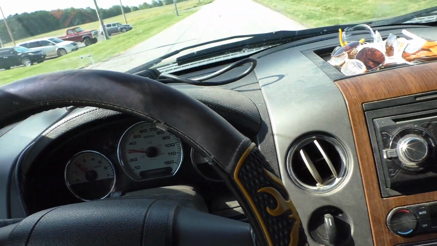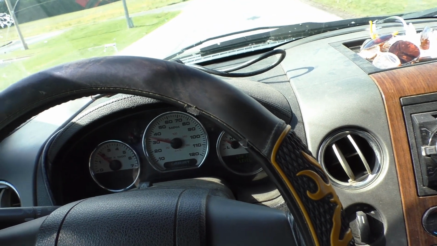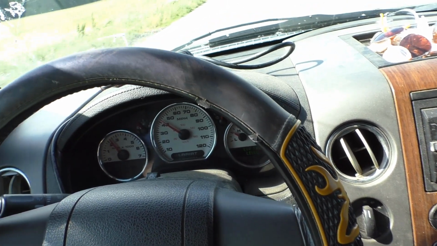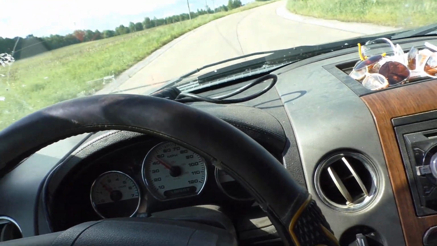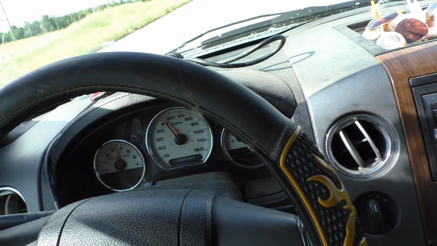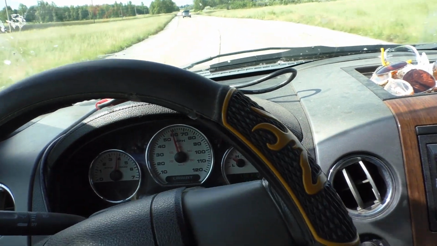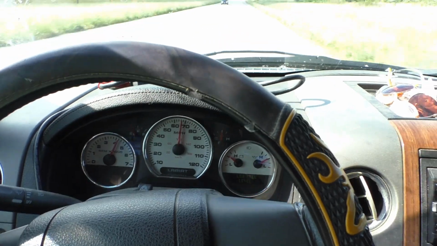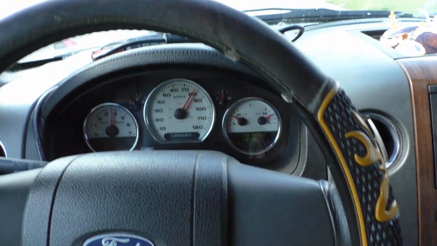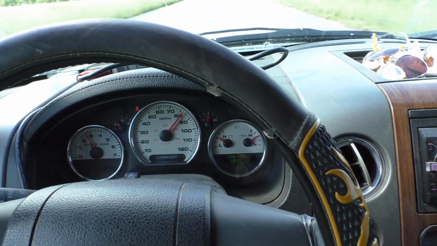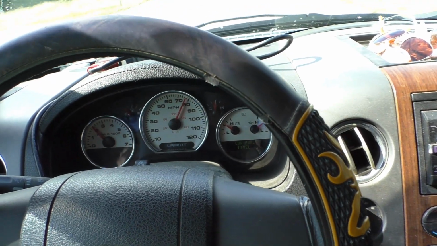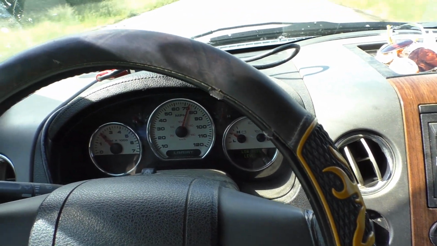For one, the annoying light would not keep dinging at me. But anyway, I'll give it a little bit of throttle. So, as you can see, no problem.